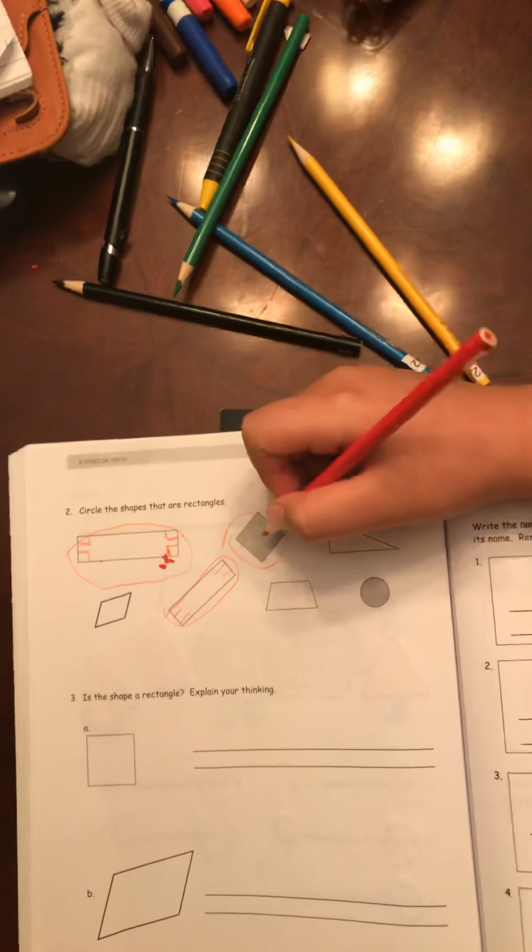Okay, let's go on to number 3. Number 3, is the shape a rectangle? Explain your thinking. So letter A, is that shape a rectangle? Now that's the same mistake that I made right there. Is this shape a rectangle? I said, oh no, that's not a rectangle. How come I said it wasn't a rectangle?